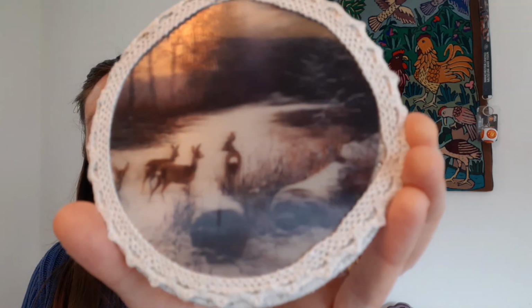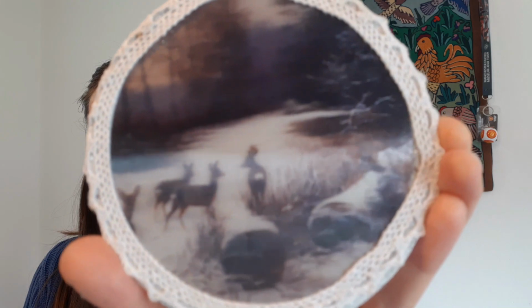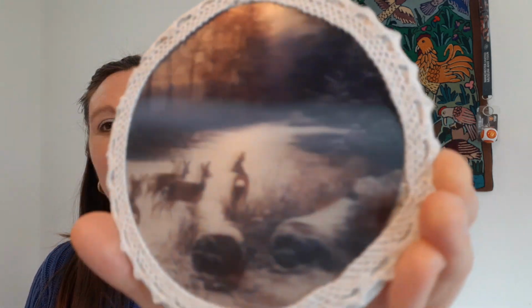Okay, it's where optical is about the eyes. So it's kind of eye tricks, things that trick our eyes. Okay, so I've brought in a picture today. If you look carefully, if I move the picture, the animals, the deer, look like they're moving. Can you see that?